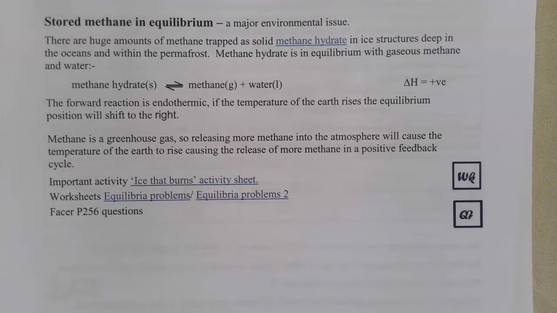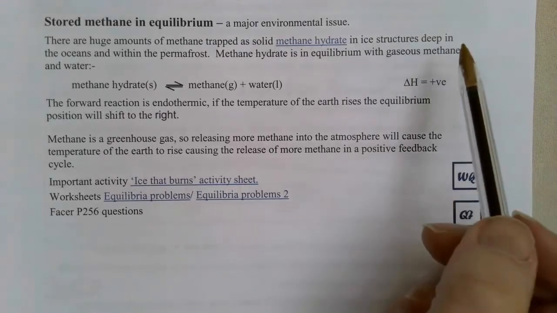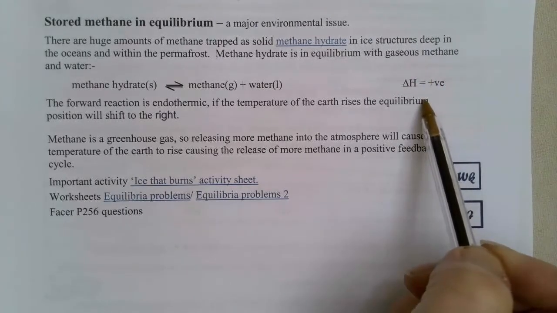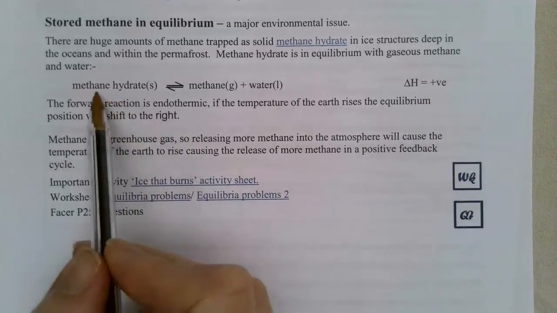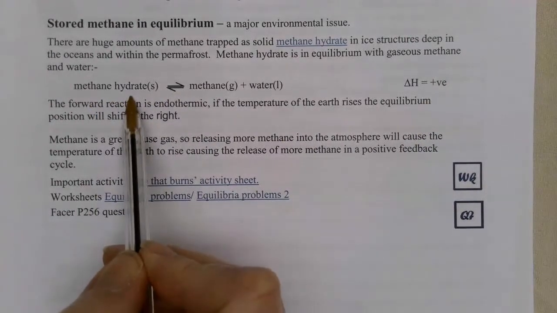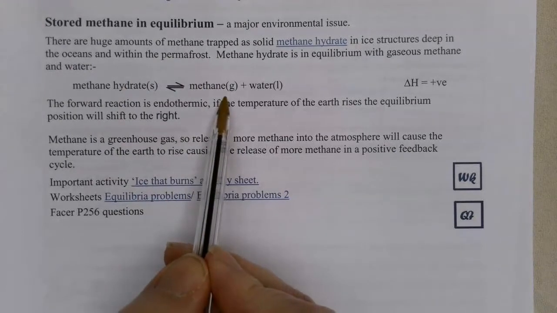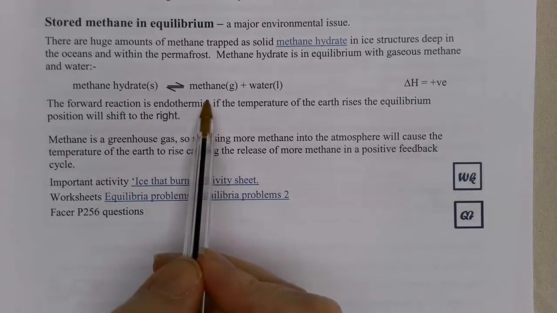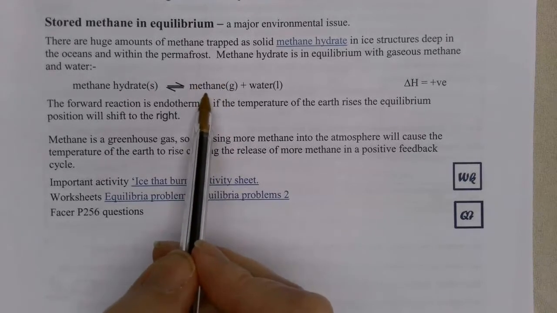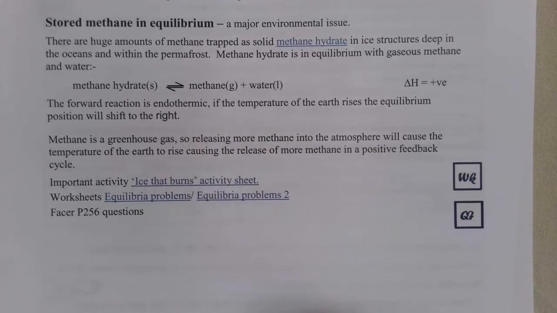In the last bit of this section, we're just looking at stored methane. So methane can be trapped in solid methane hydrates. But if you notice, this is an endothermic reaction. So as the methane hydrate warms up due to global warming, it produces more methane. Methane is a very powerful greenhouse gas which warms everything up, releasing more methane from the methane hydrate. So it's a real problem because it's a positive feedback cycle.